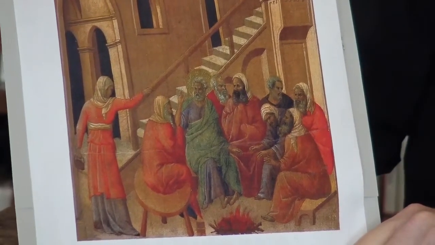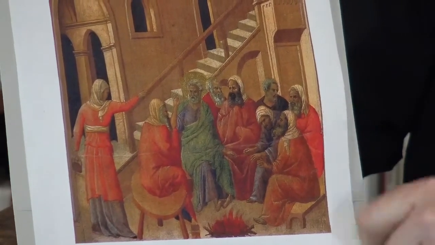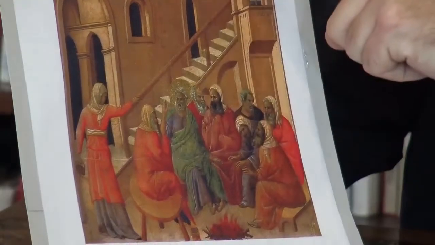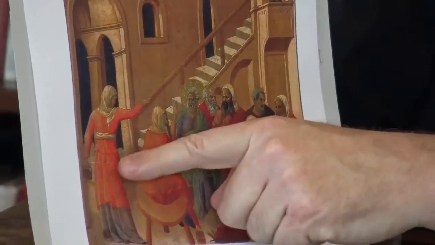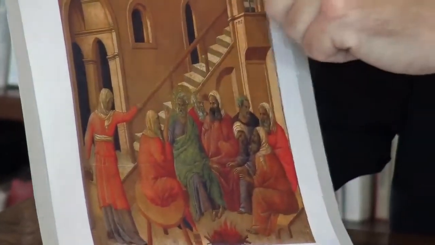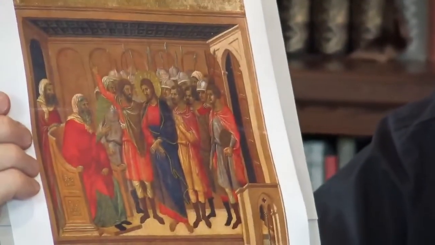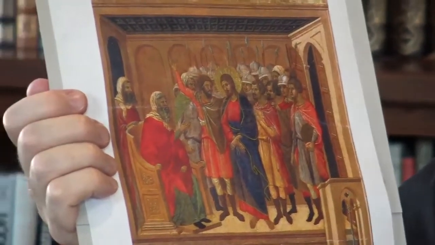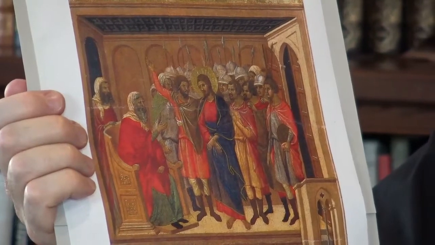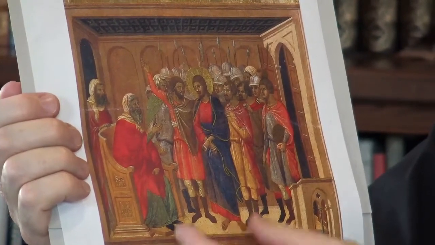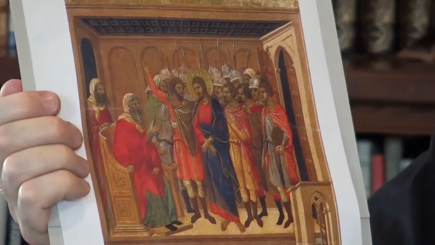Now, the two pictures, of course, are connected by the element of the staircase, leading the eye from the maidservant below to the scene above. And we realize that the maidservant and Peter are at approximately the same places in the picture and the same distance from each other as the high priest and Jesus.